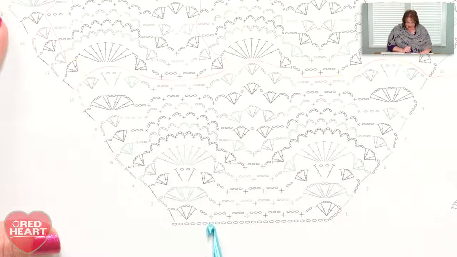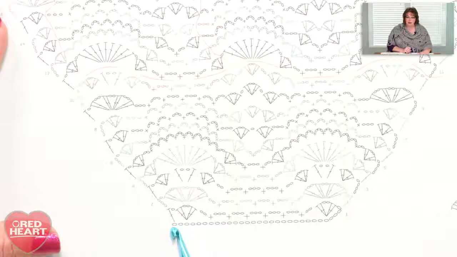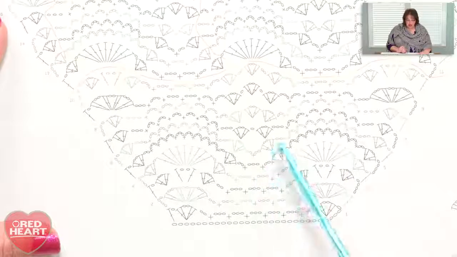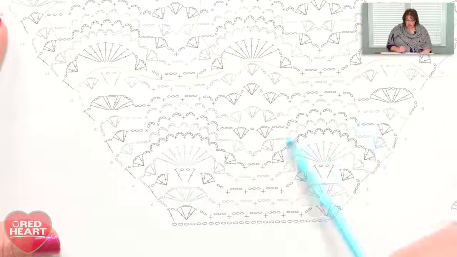When I get down here, I can see that when I get my last single crochet, I'm going to chain 2 and I'm going to skip 1, 2, 3, and I'm going to do a shell over here as well into the next stitch, skip 1, chain 1, and finish off with a double crochet. Does that make sense?